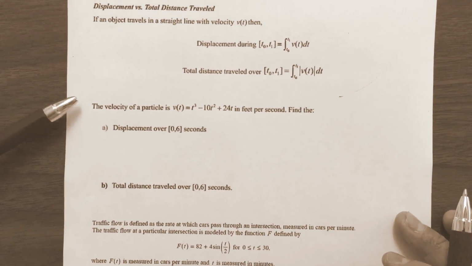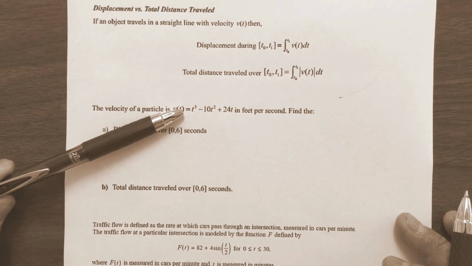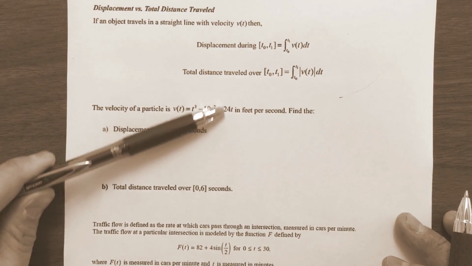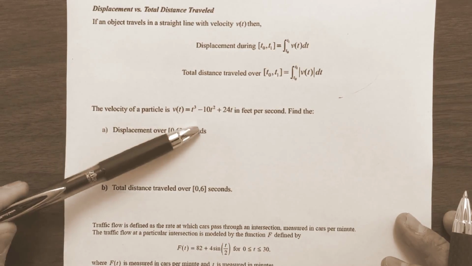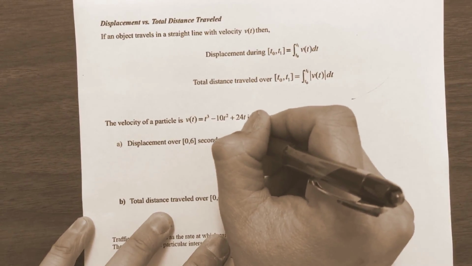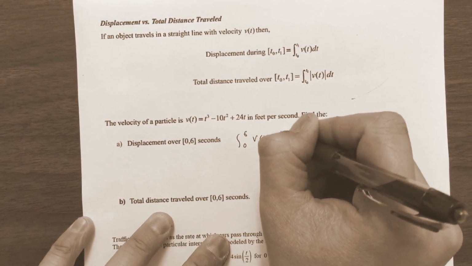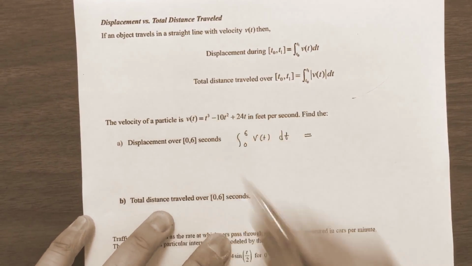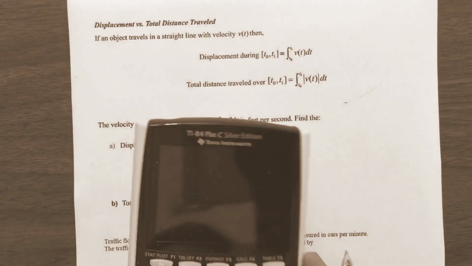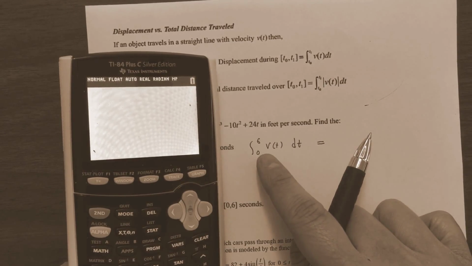Okay? All right, so here is the velocity of a particle, which is the first derivative of a position function. It's given to us, and it says find the displacement and then find the total distance travel. To save time, I'm going to use a calculator to figure this out. But the setup is important, okay? So the displacement is the integral from 0 to 6 of the function v of t dt. So we're going to use a calculator to find the definite integral.